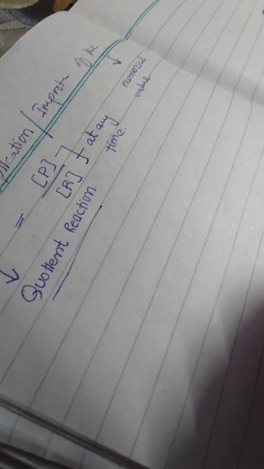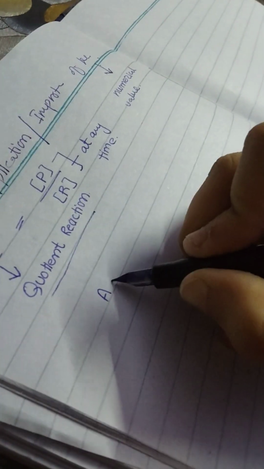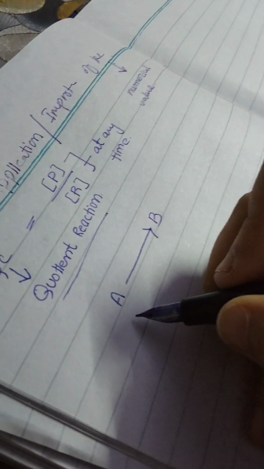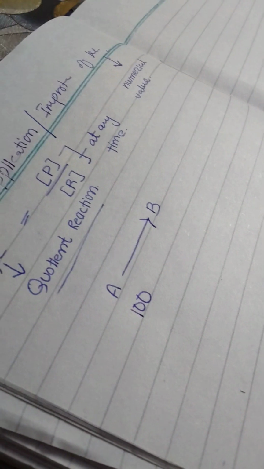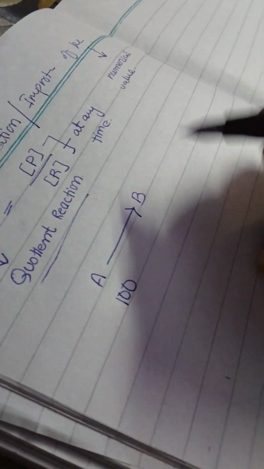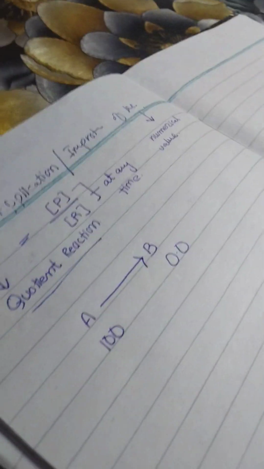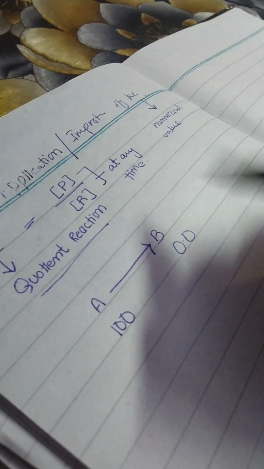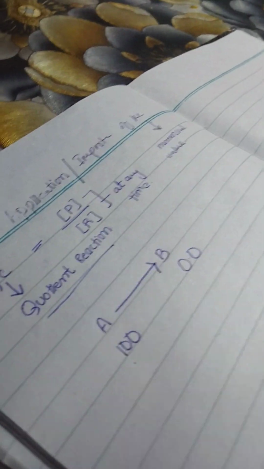Basically we have to determine the equilibrium, right? First of all, we have a reaction in which A is converted into B. Consider that the concentration of A is 100. Now the concentration of B will obviously be 0, because at first the concentration of reactant is very high.